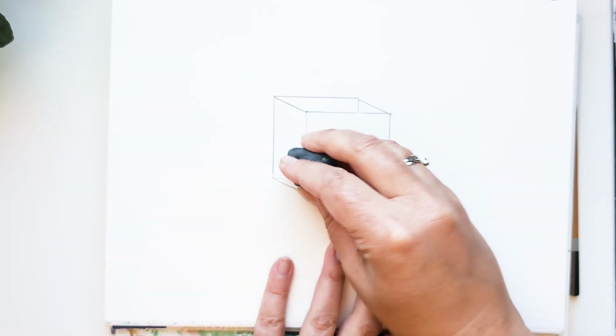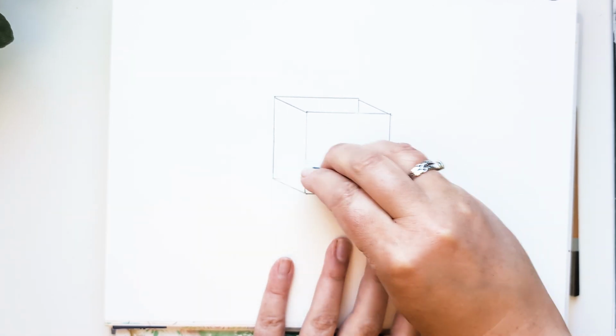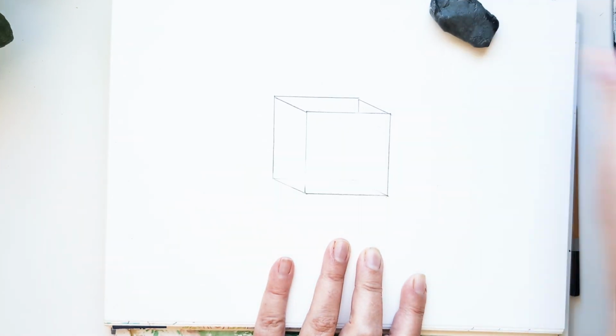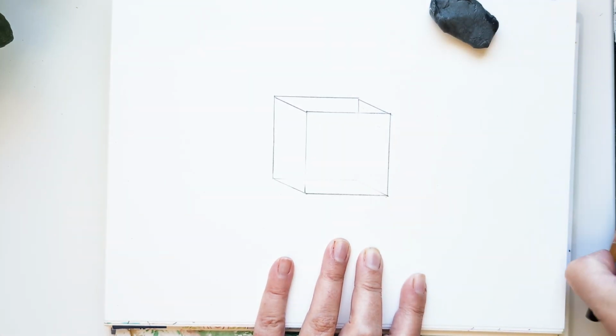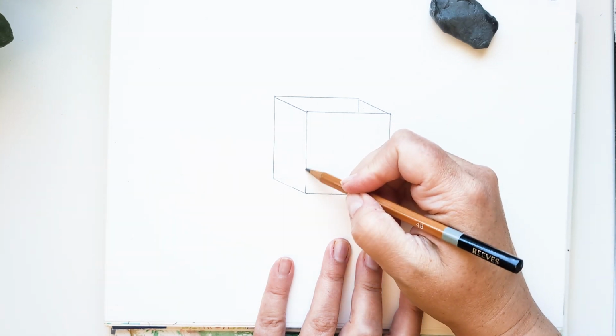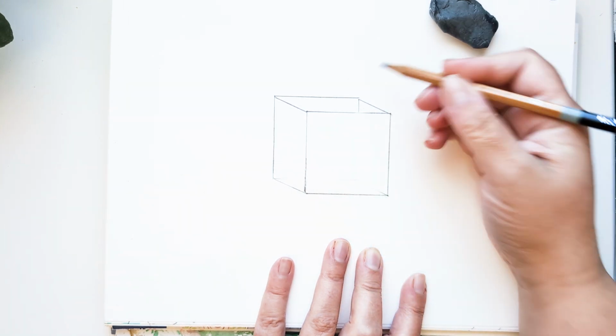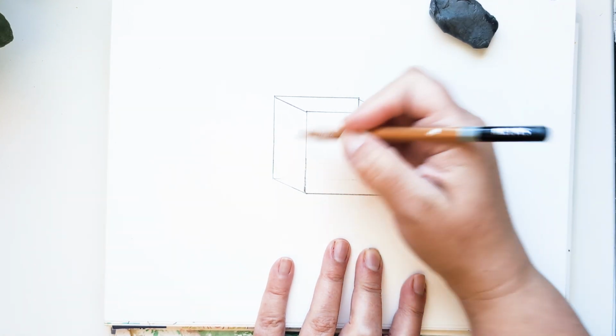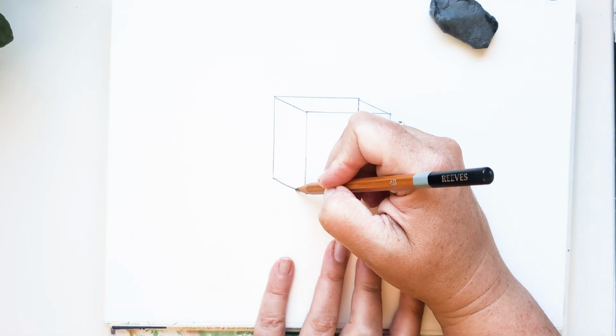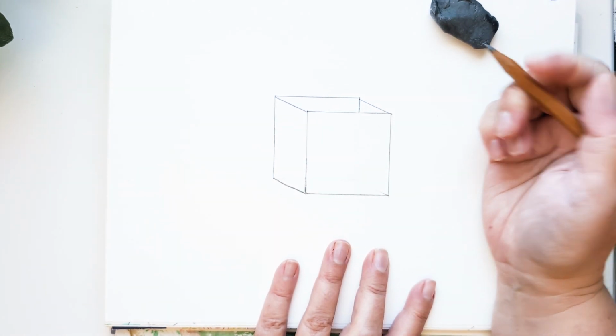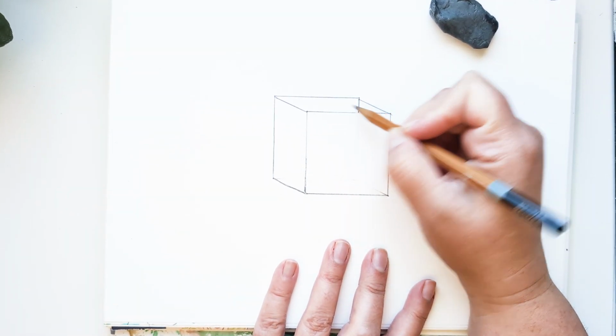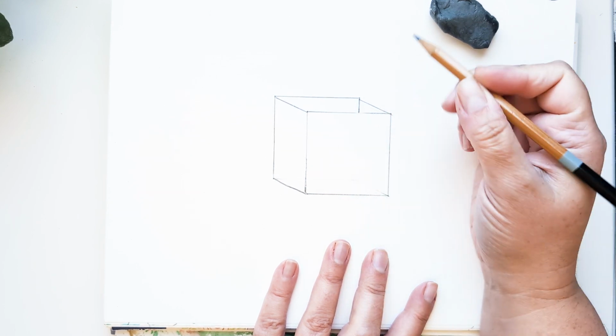And if you need to cross over one of those lines to get that erased, you can, and then you can just sketch it back in. It helps to look at it from a different perspective. And sometimes this could be an open box. You see how it looks like it's open up there?